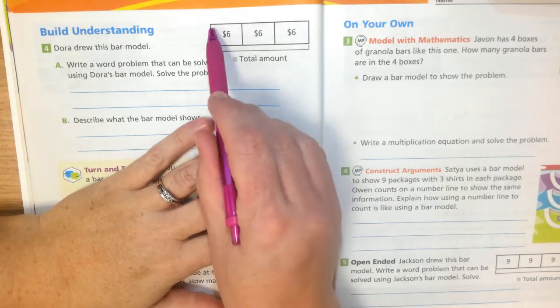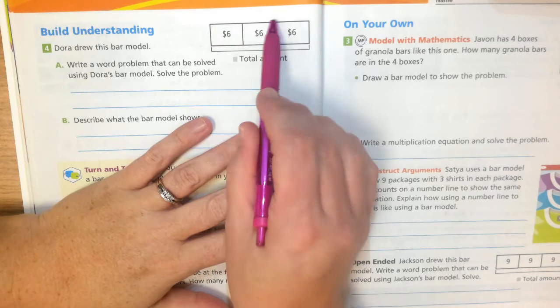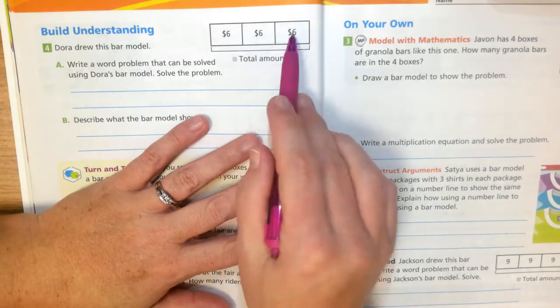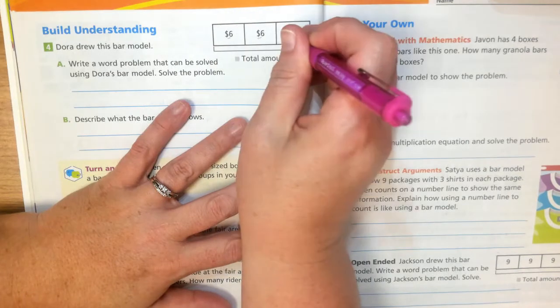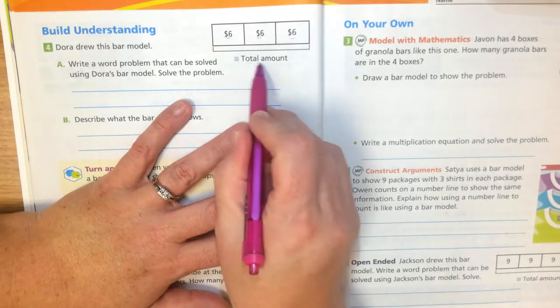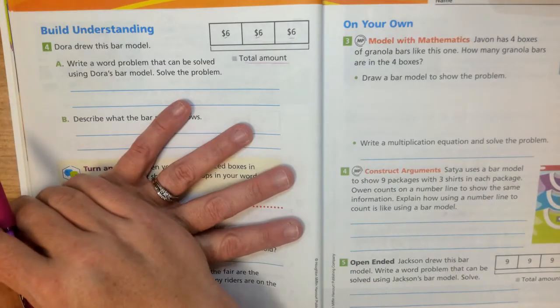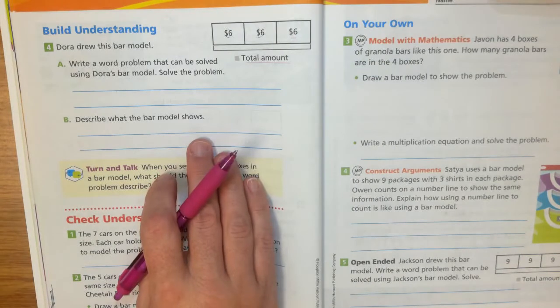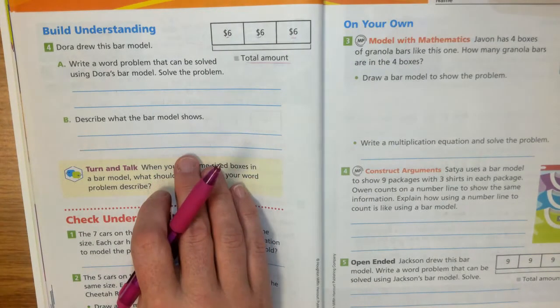Well, how many boxes do we have? We have 3 boxes. Inside each box, there is $6. And then we know we need to look for the total amount. What is something that each separate box could represent, if we're talking about money?